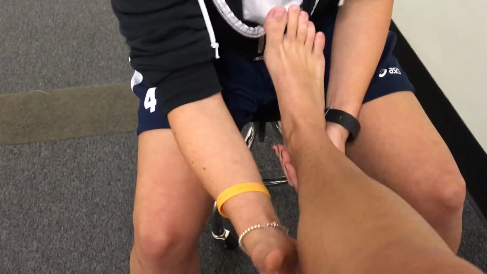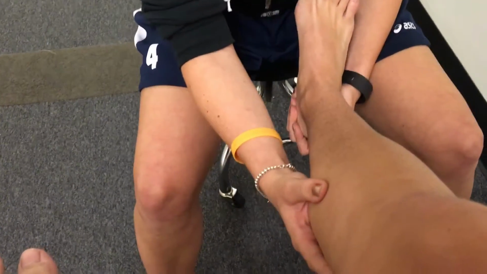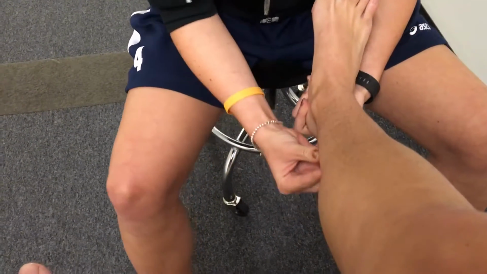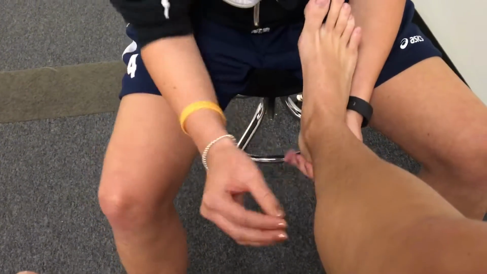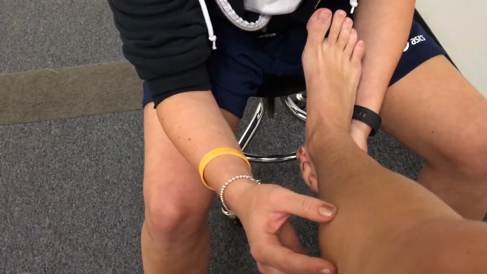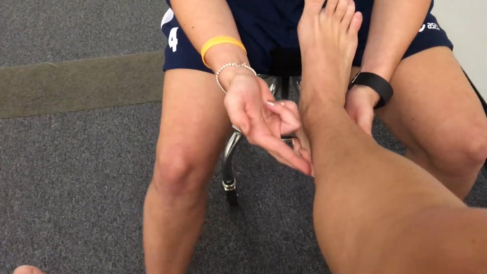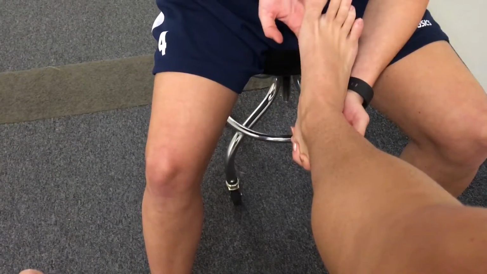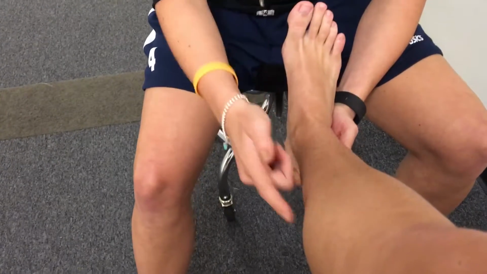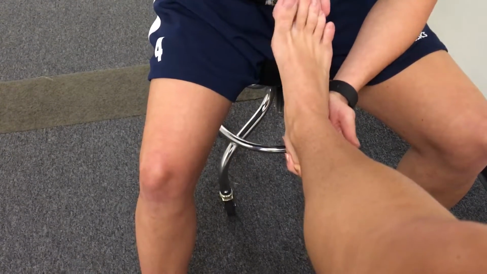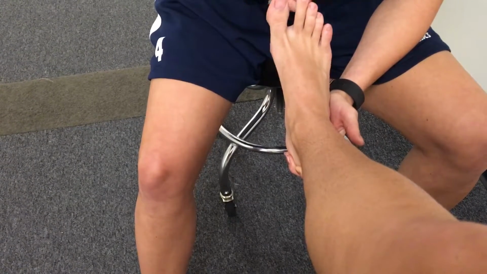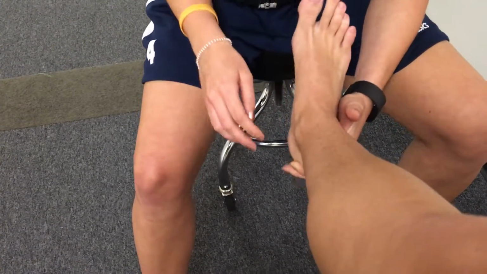Then in your posterior compartment, you have your gastrocnemius and your soleus, which converge down into the Achilles tendon. Then you have your tibia in the deep posterior compartment. You have your tibialis posterior, which comes down and underneath the foot. Then you have your flexor hallucis longus, and then your flexor digitorum longus for digits 2 through 5.